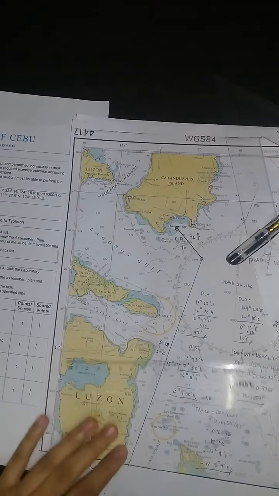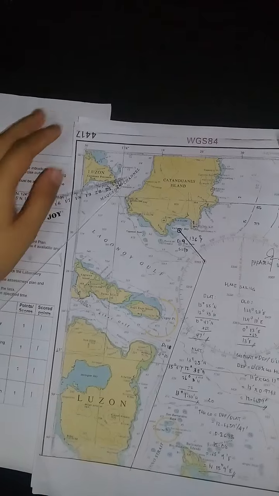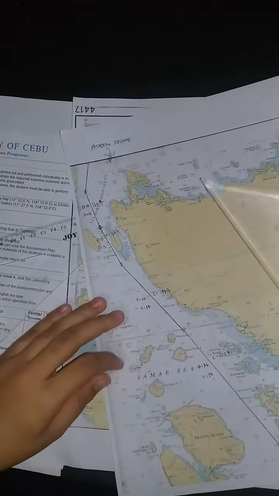And then our waypoint 3 is in the next chart.